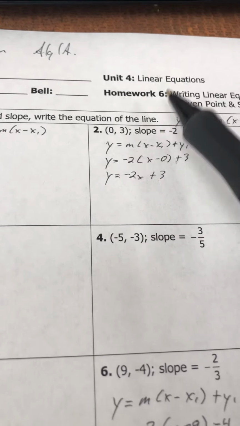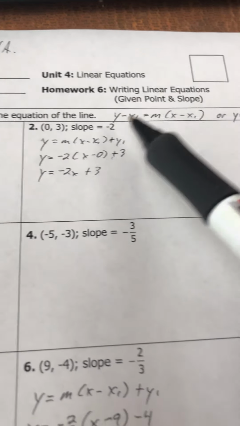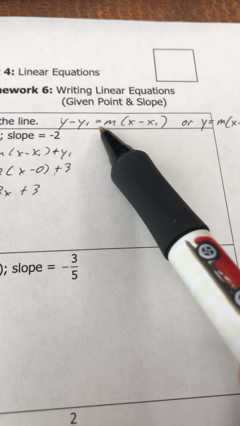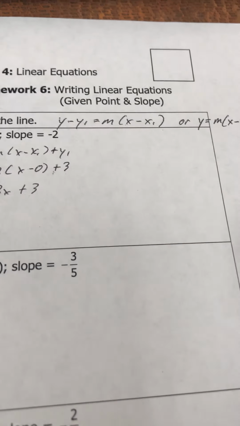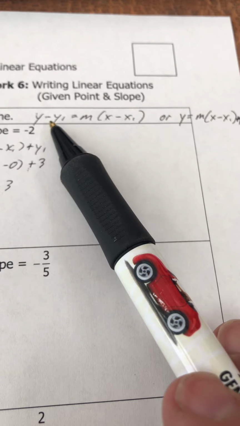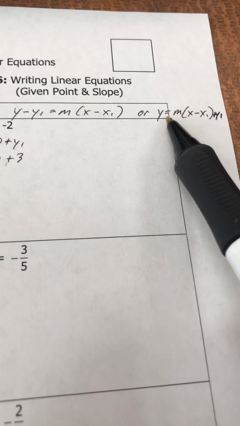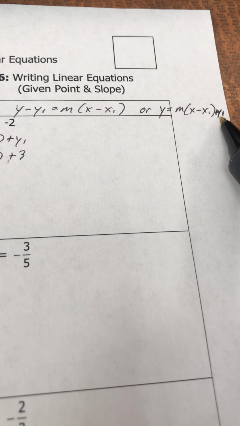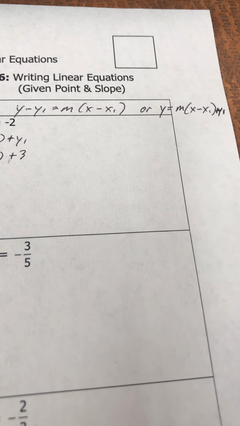I'm looking at this Unit 4 Homework 6, Writing Linear Equations, given point-slope form. We are using the point-slope formula, y minus y1 equals m in parentheses, x minus x1. I go ahead and change this, and I add a y1 to both sides, so that I get rid of it on this side and I get y by itself, and I have a plus y1 back here. It's going to be a little bit neater further on as I ran out of room here.